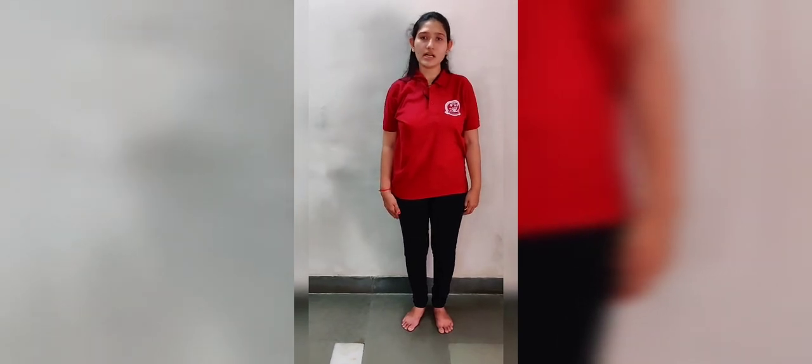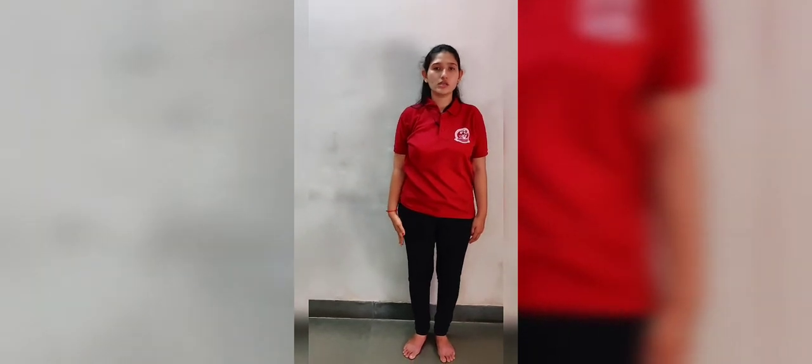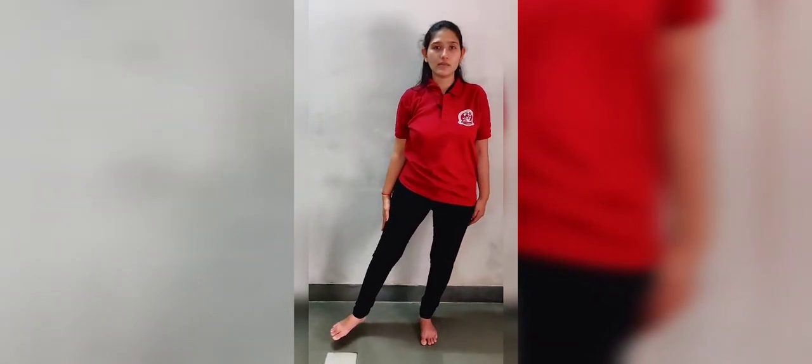The second set of movements which we are going to talk about are in your frontal plane and sagittal axis. These are your abduction and adduction movements. This is considered to be your shoulder abduction. When you bring your arm back down, this is considered to be your shoulder adduction. Similarly, for your hip, this is considered to be hip abduction and this is your hip adduction.